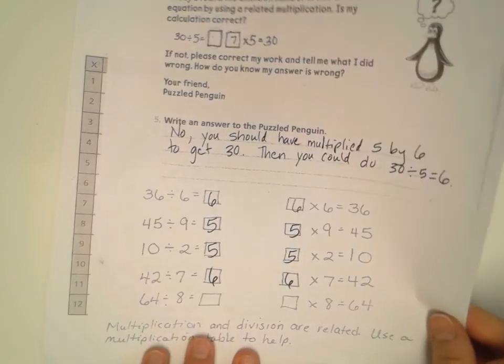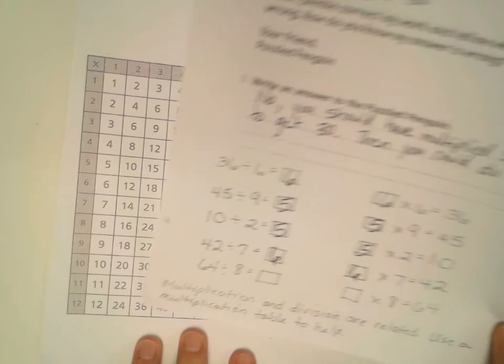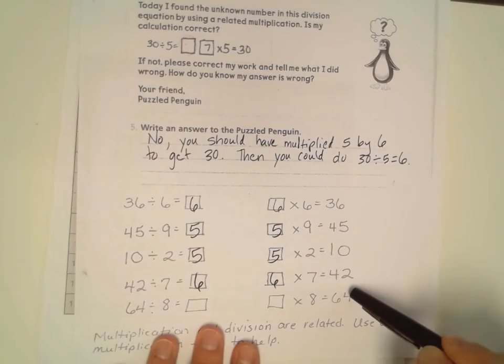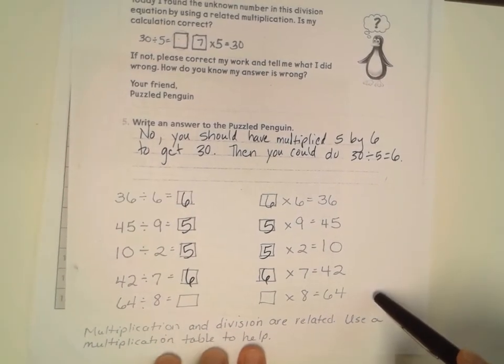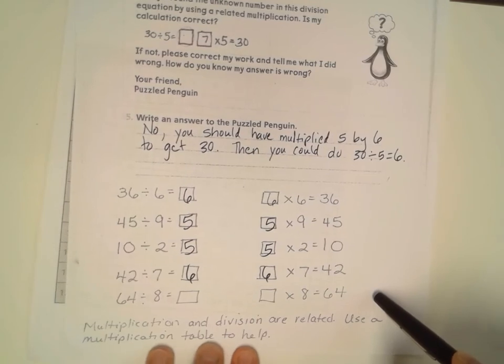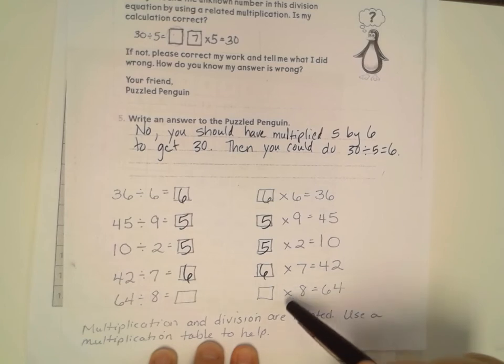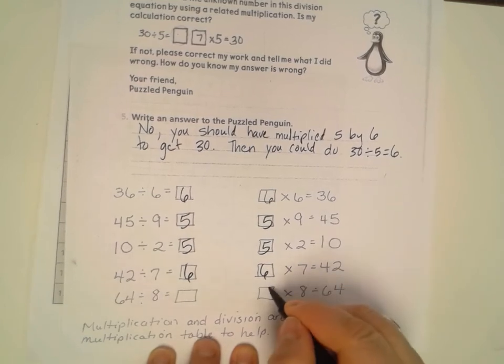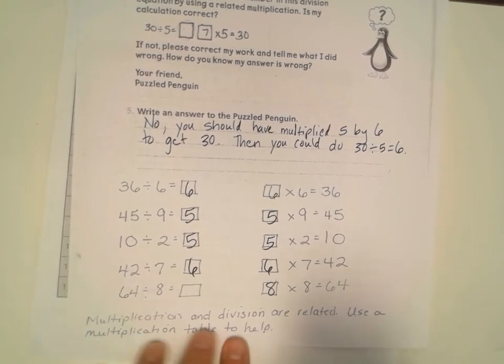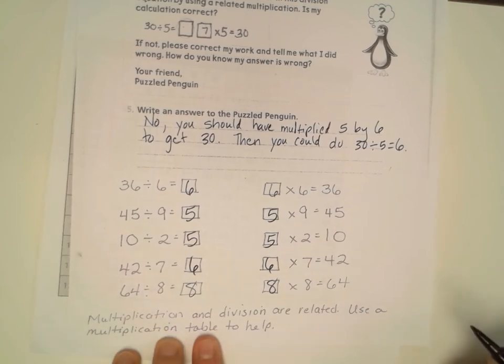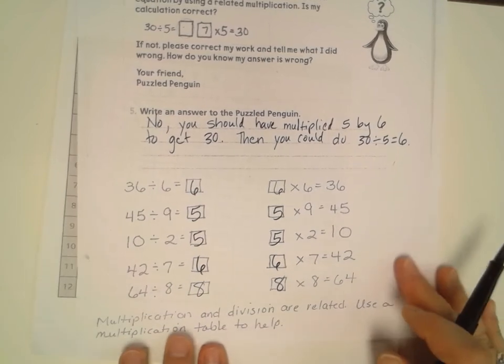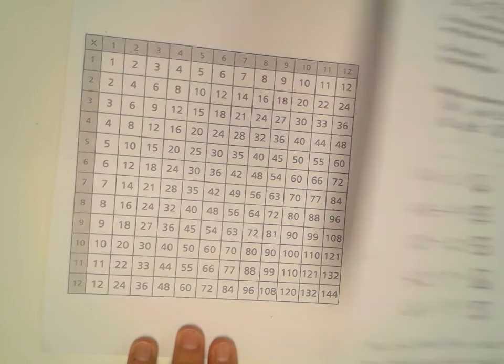One last one, 64 divided by 8. What times 8 equals 64? I seem to remember Mrs. Harrison had a really great way to remember this one. I ate and I ate till I was sick on the floor. 8 times 8 equals 64. Here's my 8. And since multiplication and division are related, you can use anything on the multiplication table to help us with the division problems.